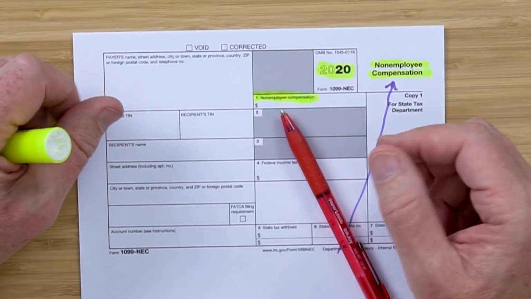Another of the 4 requirements on line 1 is that the amount is $600 or more cumulative for the year. So you may be writing them out $20 a week, every week for mowing that lawn. But when that accumulates to $600, you have to issue that person a 1099-NEC by or before February 1st. So it's due February 1st. As you can see, that shortened up that reporting requirement from March 31st all the way back to February 1st. Big change.